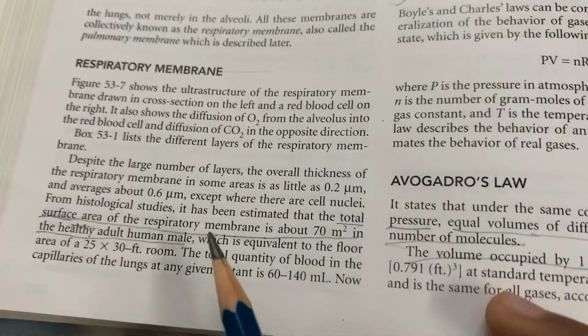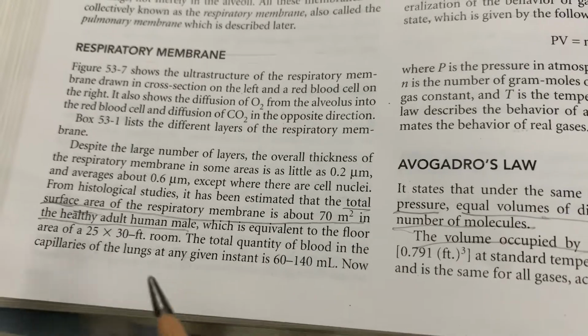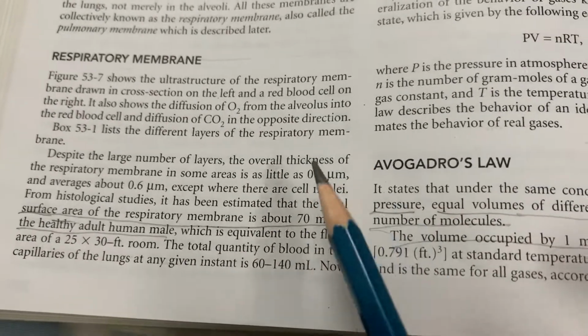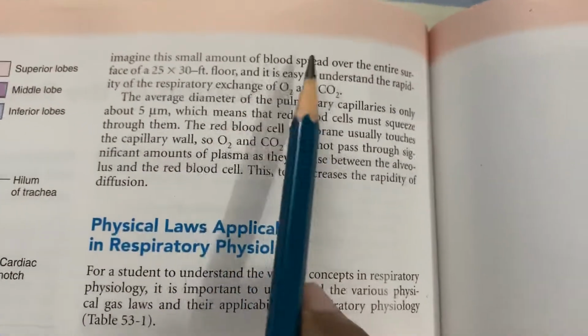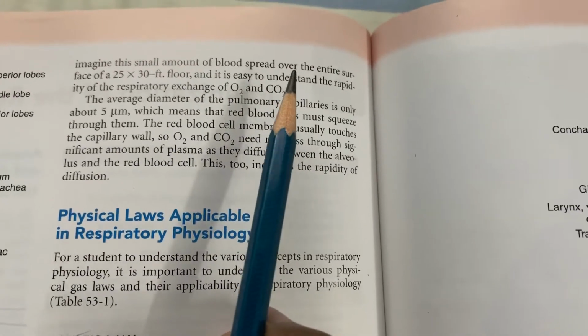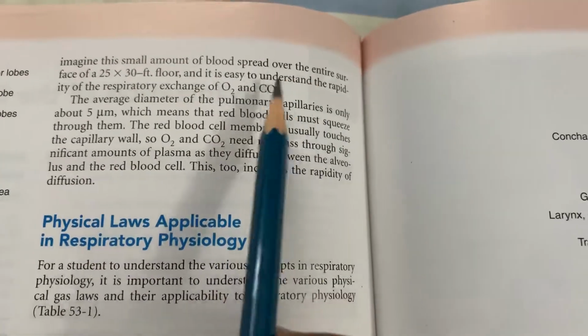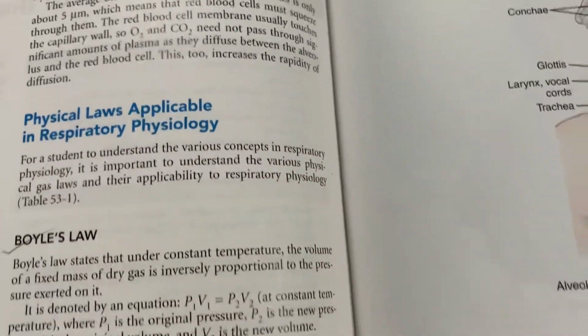So the total surface area of the respiratory membrane is about 70 meters squared in the healthy adult human male. And the total quantity of blood in the capillaries of the lungs at any instant is 60 to 140 ml. So this small amount of blood is spread over the entire surface of the lung, that is 70 meters squared. That is why it is easy to understand how easily the gases diffuse through this membrane.